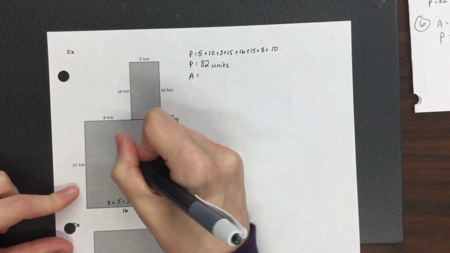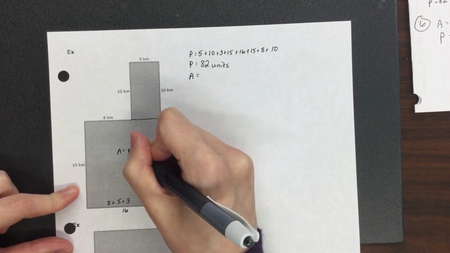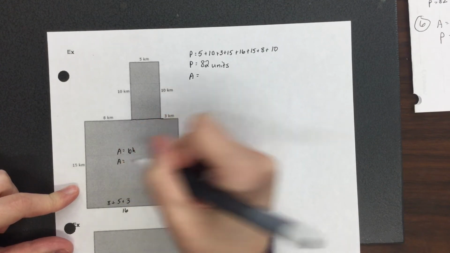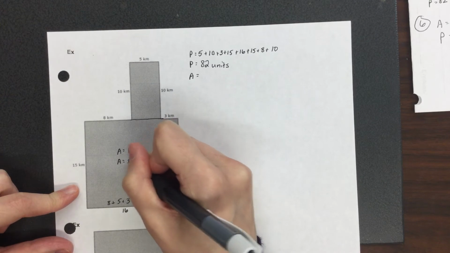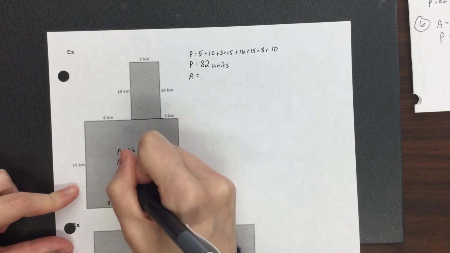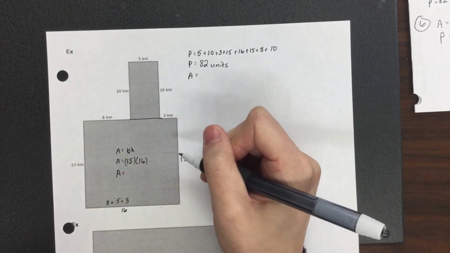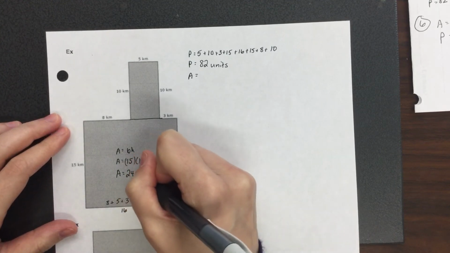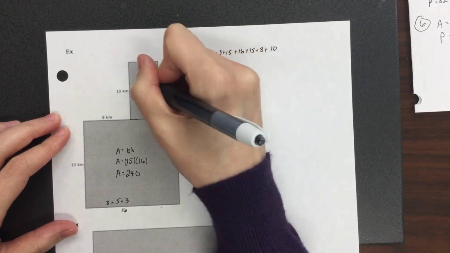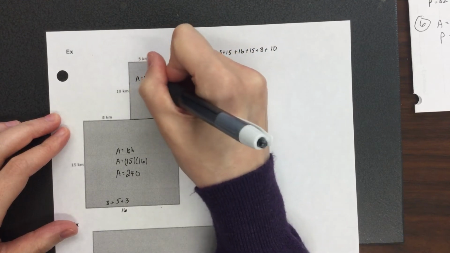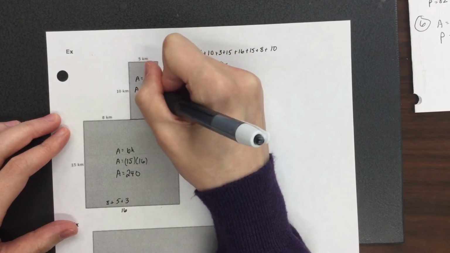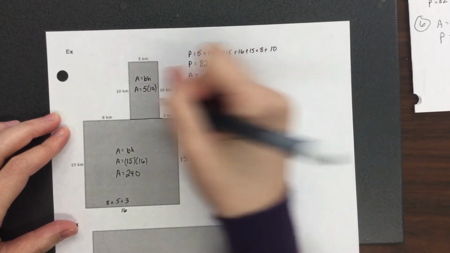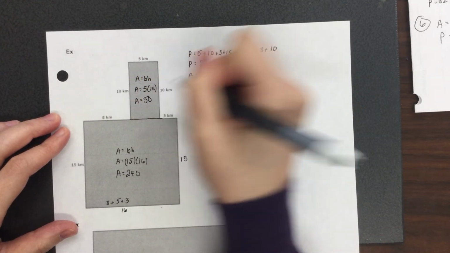And if we did the area, I've already divided it into two separate rectangles. Area for this one, base times height, area is going to be equal to 15 times 16, so area is going to be equal to 240. Now if we find the area for this one, area is going to be equal to base times height. Area is going to be equal to 5 times 10. So the area is going to be equal to 50.